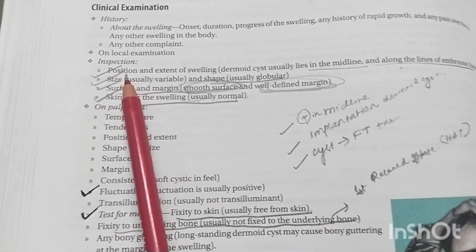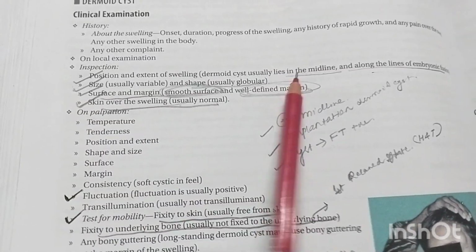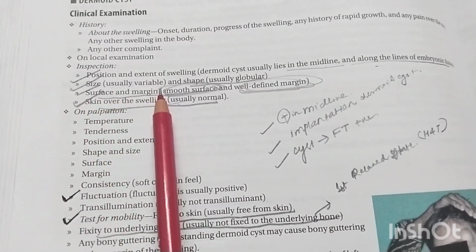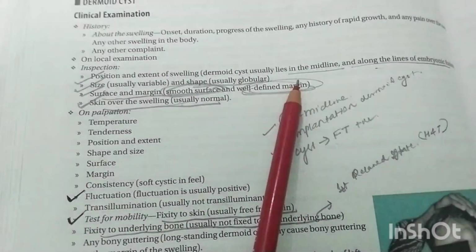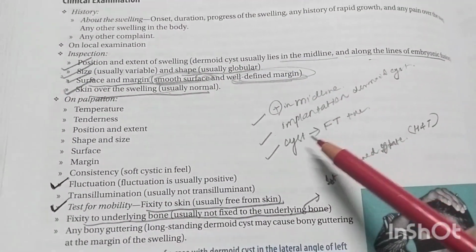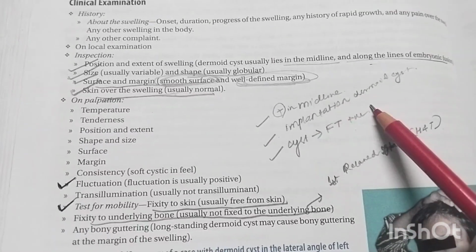Now where is the position of the dermoid? The dermoid is usually lying in the midline and along the lines of the embryonic fusion. Size क्या होता है? Usually globular होता है. और surface और margin कैसा होता है? Smooth surface, well defined margins होता है. ठीक है. So present in the midline and the lines of embryonic fusion.